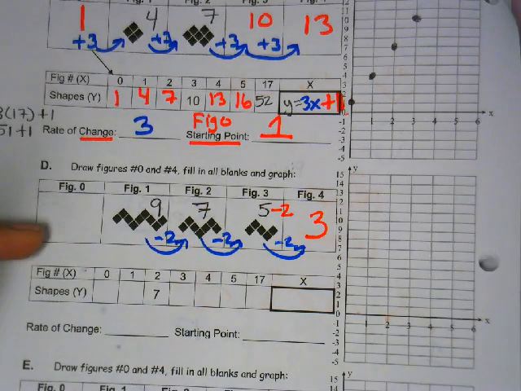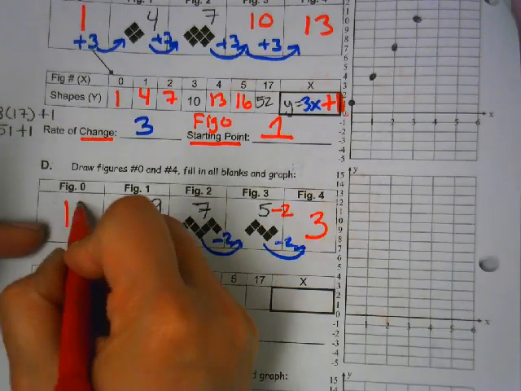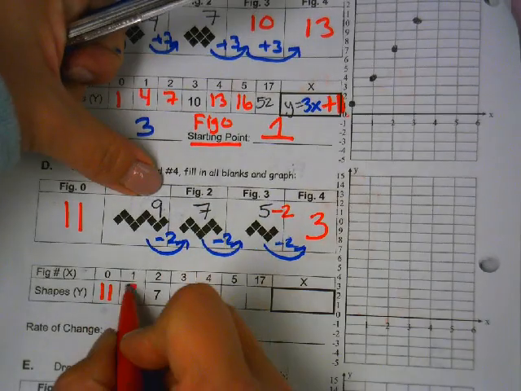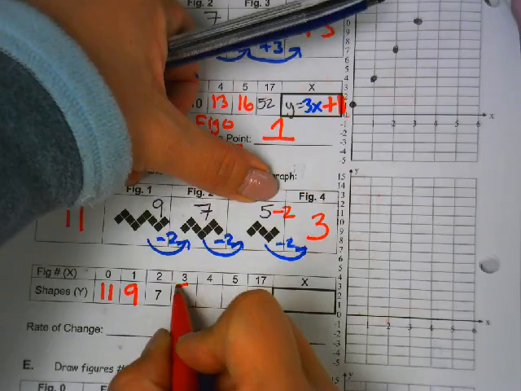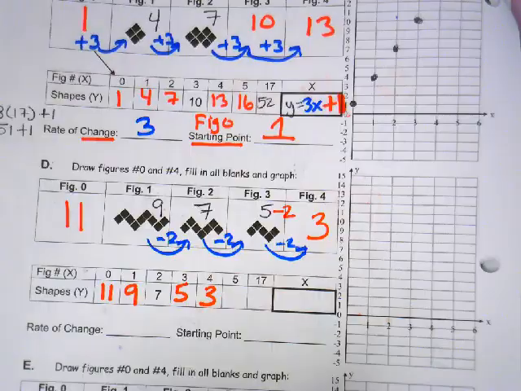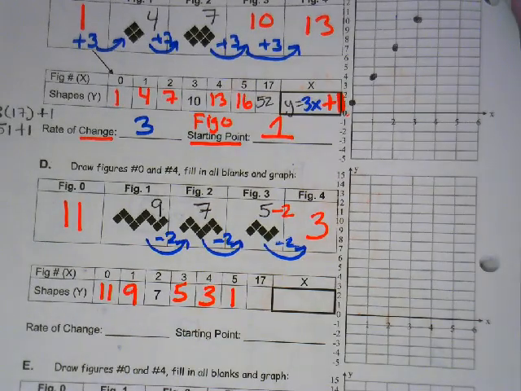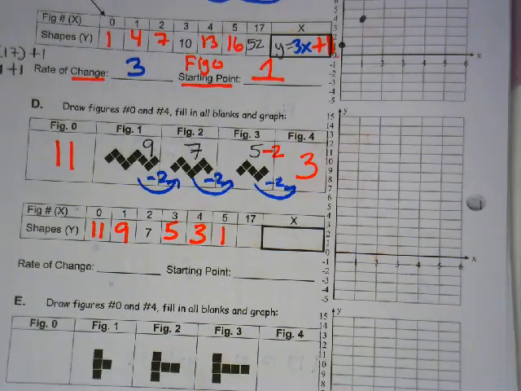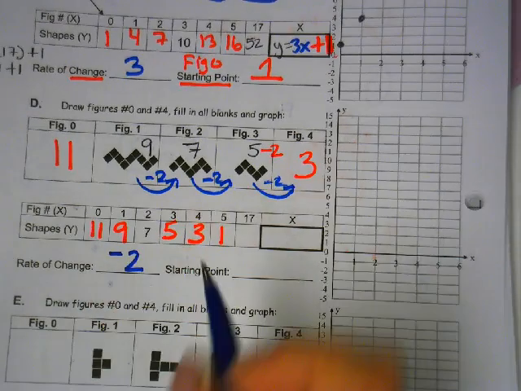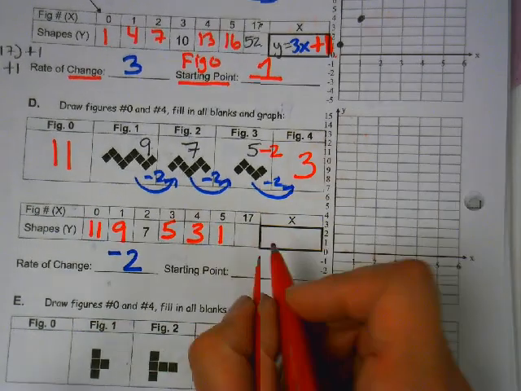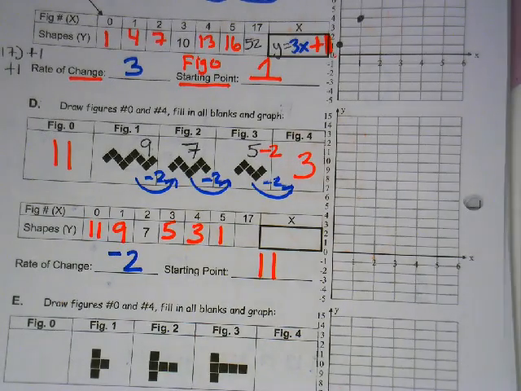Figure 0. 11. Good. So 11, 9, 7, 5, 3. What would figure 5 be? 1. Good. So what's my rate of change? -2. What is my starting point? What is my equation?